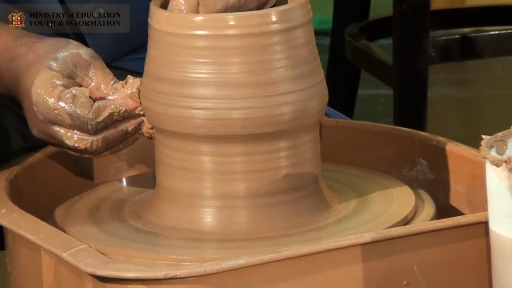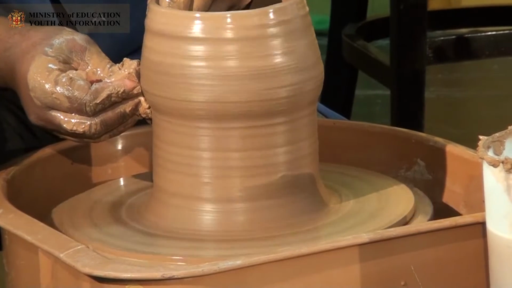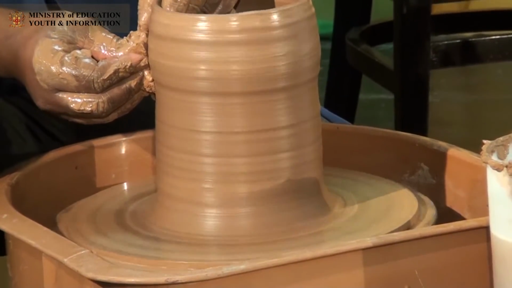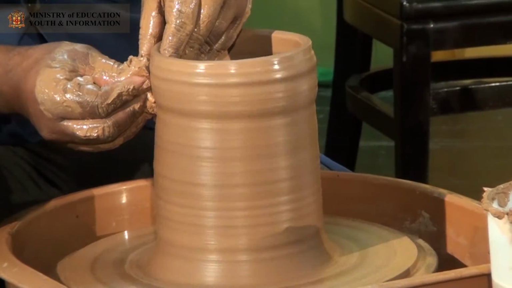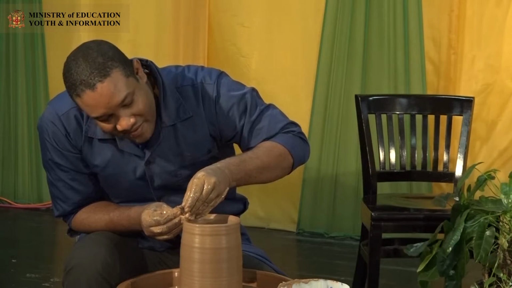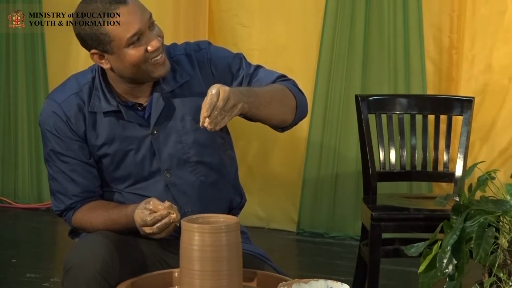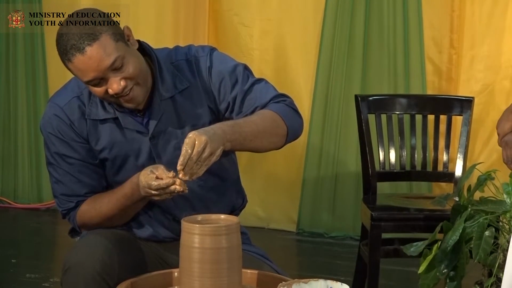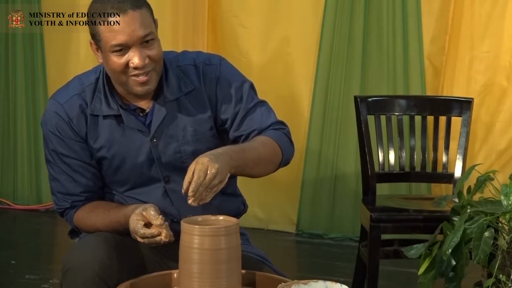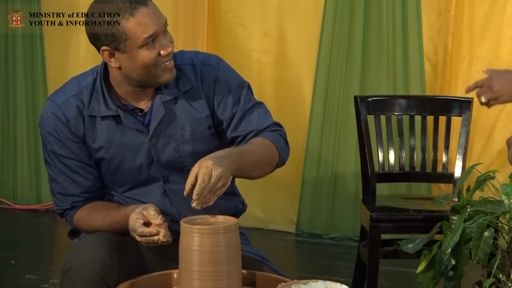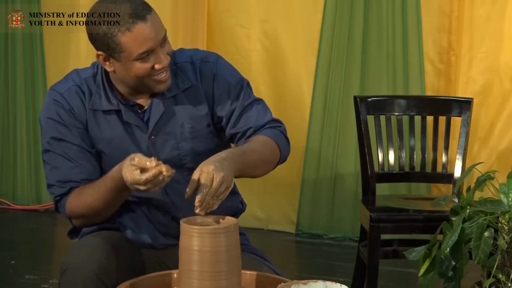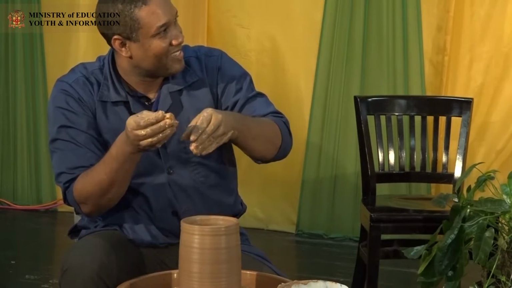So the concept when you're pulling really is, I've heard one instructor speak about it in reference to an elevator. The hand on the inside is on top of the finger on the outside, and the clay is in between. So the clay is the elevator, then the finger is on top of the elevator. But this is the lift that brings the elevator up.